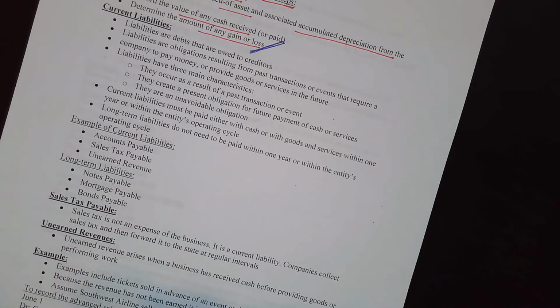Okay, so we are done with our long-term asset lecture, and in the next lecture we're going to talk about current liabilities.